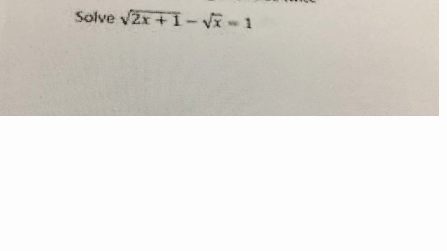So next one, to kind of give us a hint, is we're going to have to square each side twice. So I'm told to solve the square root of 2x plus 1 minus the square root of x equals 1. So I want to square those radicals to get rid of the square root, which means I have to square the other side.